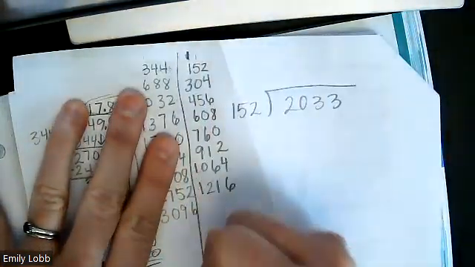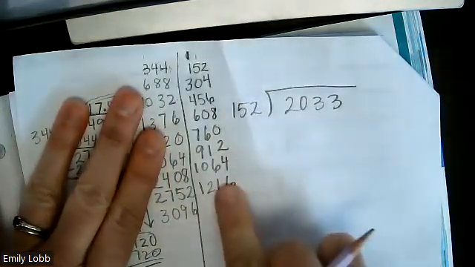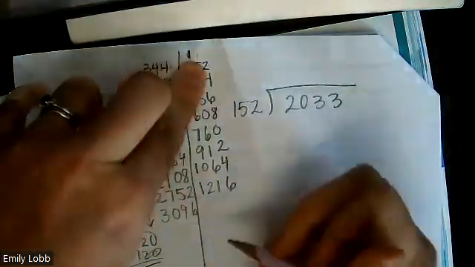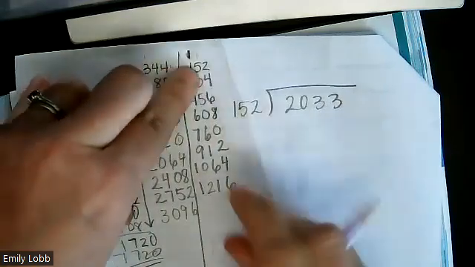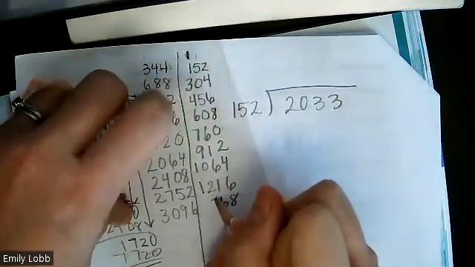I'm going to draw a line right here because I don't want it to get confusing. 1, 2, 3, 4, 5, 6, 7, 8. Let's do one more. 2 plus 6 is 8. 5 plus 1 is 6. 1 plus 2 is 3.